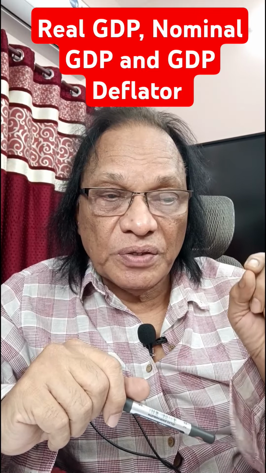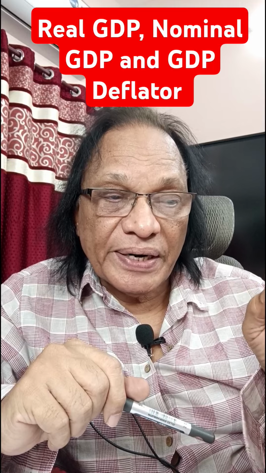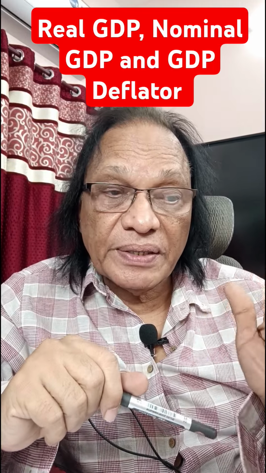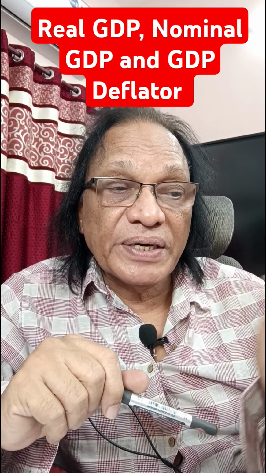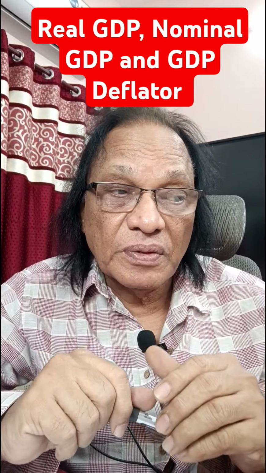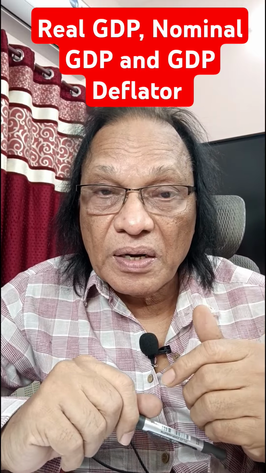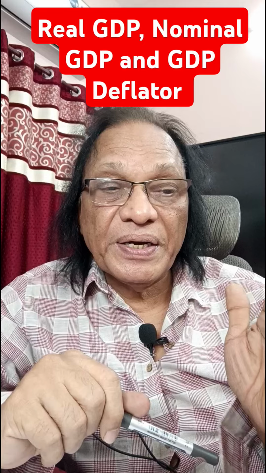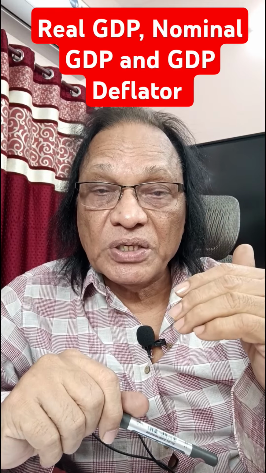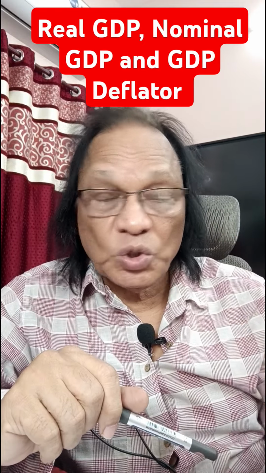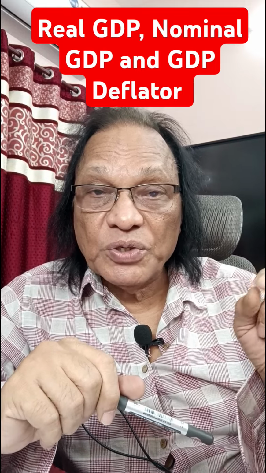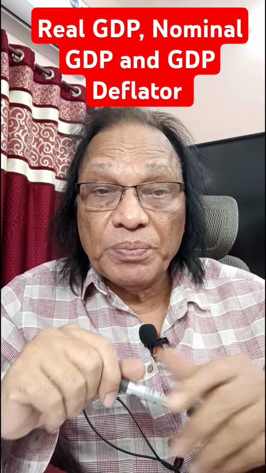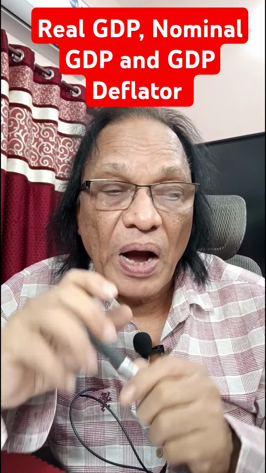Suppose there is a question: the nominal GDP is 1200 and the price index with base equal to 100 is 120, calculate real GDP. This type of question comes for 3 or 4 marks. Simple. Real GDP is equal to nominal GDP upon price index of the current year into 100. So we put the values here: 1200 upon 120 into 100. So the real GDP is equal to 1000.